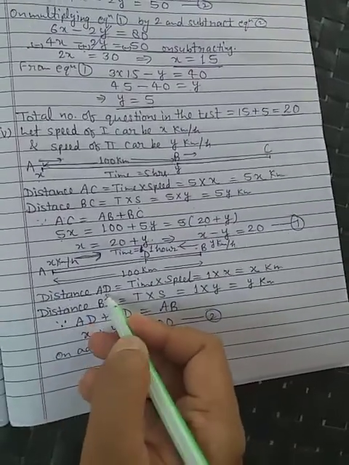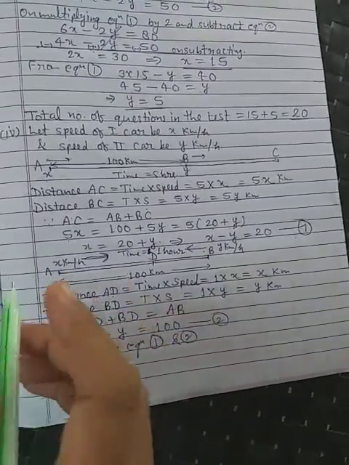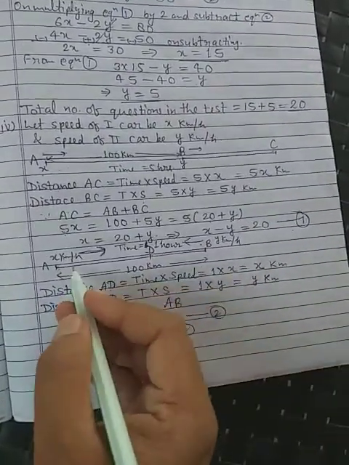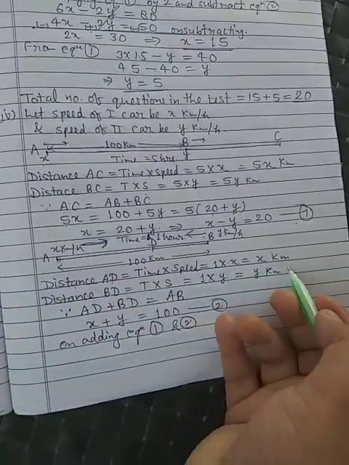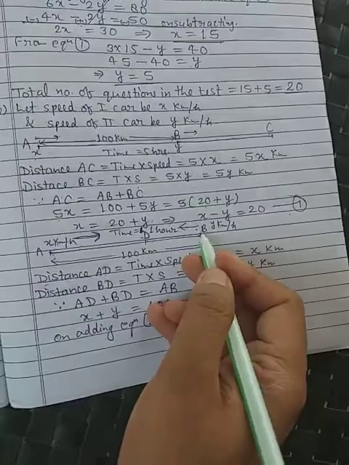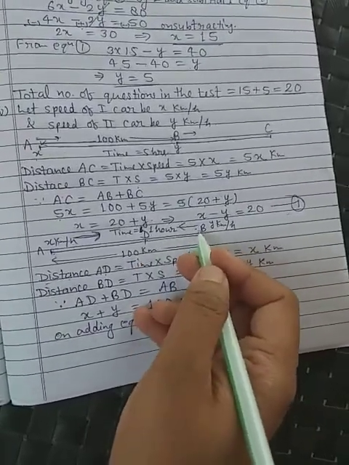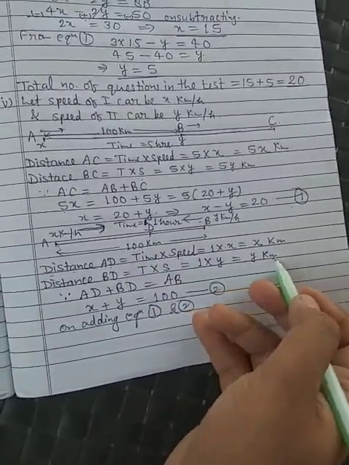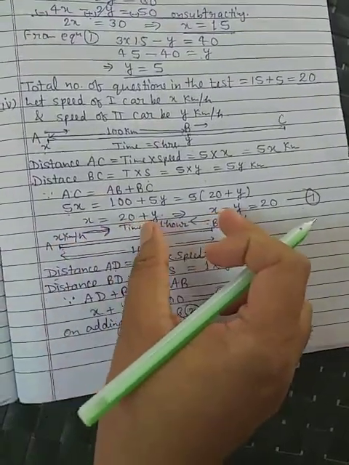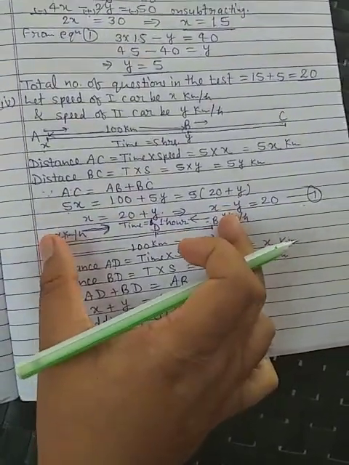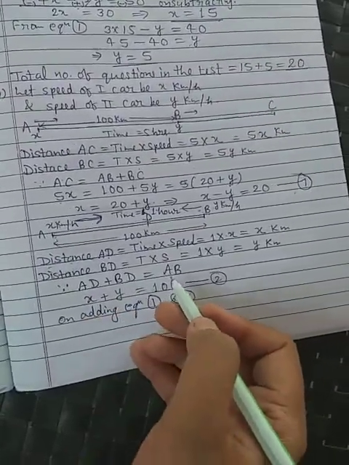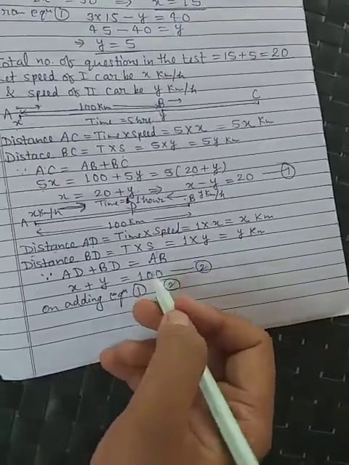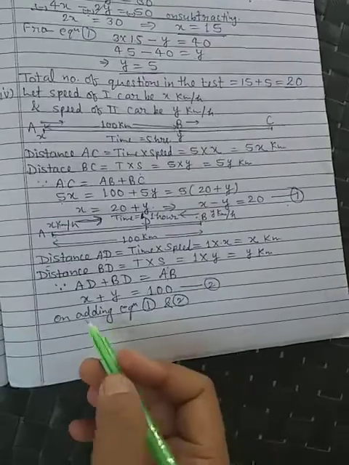Now if we find distance AD traveled by first car from A, AD equals time into speed. Time is given 1 and speed is x km per hour. So 1 into x, that is x. Now again distance BD traveled by second car from B. So BD equals time into speed. Time is 1 and speed is y, so it will be 1 into y, that is y km. Now AD is this distance and BD is this one. If we add both, total distance will be AB. So we can write AD plus BD equals AB. Now AD is x and BD is y, and AB is 100, it is given in the question. So x plus y equals 100, equation 2.